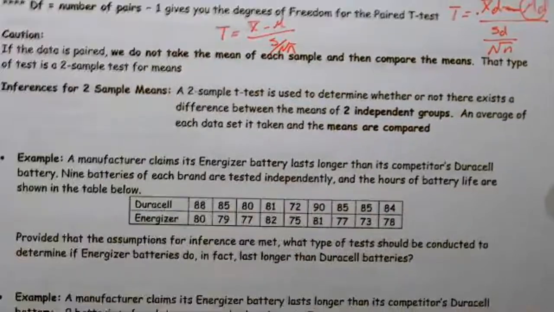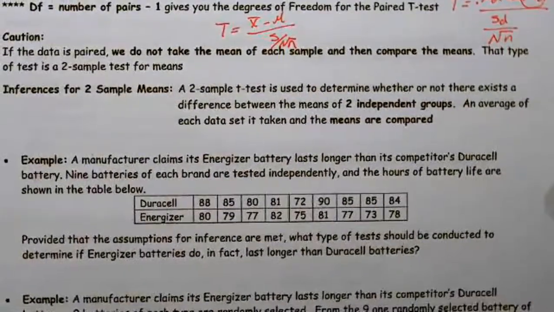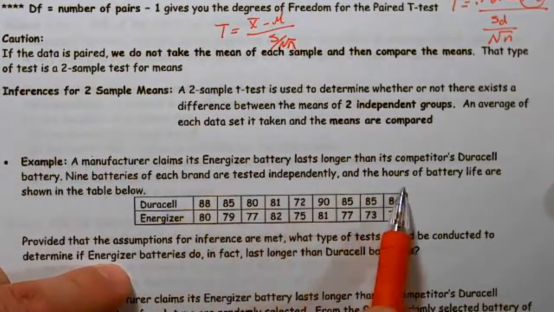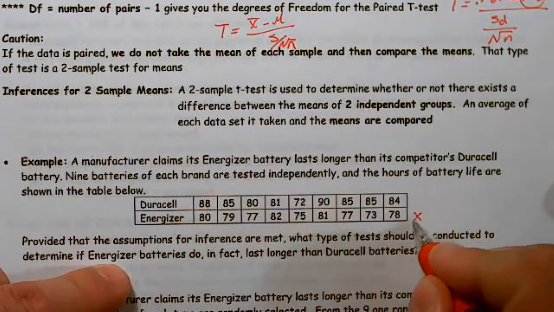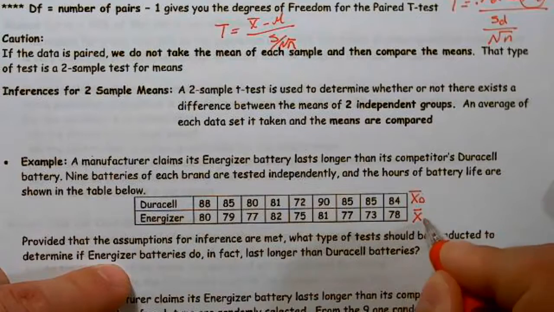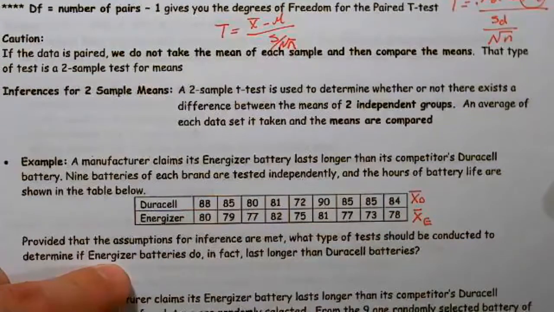Does it make sense to take a randomly selected battery from one group and compare it to another battery? And the answer is not, unless you're testing something. So basically, because I'm not testing this on something, I need to be testing the average of this one and the average of this one, the average of Duracell and the average of X bar.